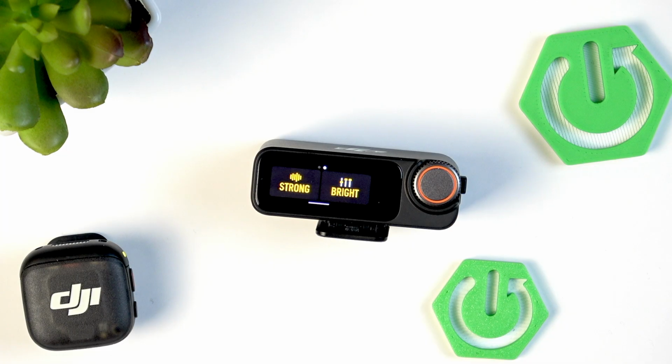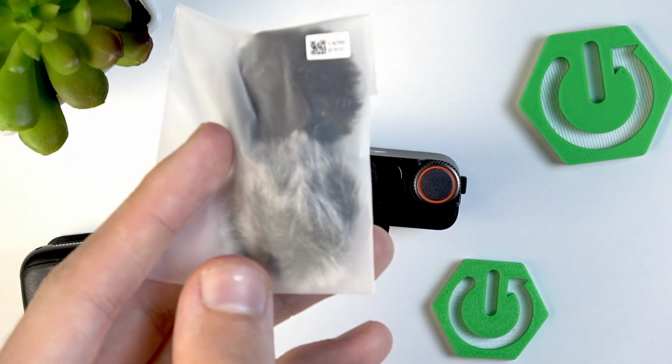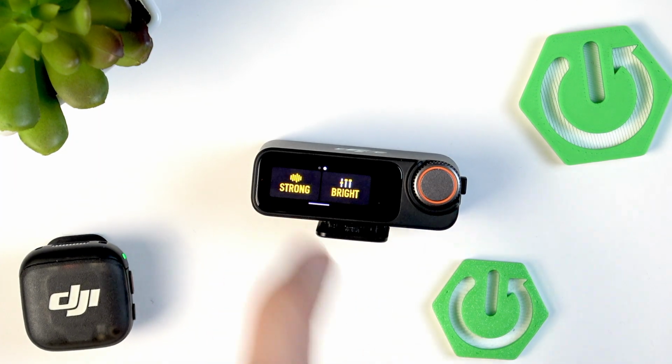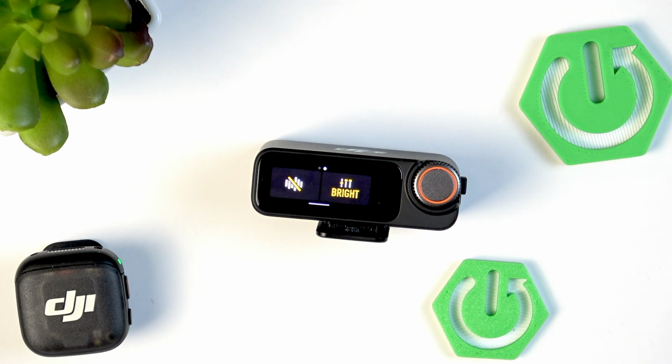And note that if you do have a wind environment, you can always just go and put on your windmuffs to help with noise. But once again, this is how you can enable or disable noise cancellation on this microphone.